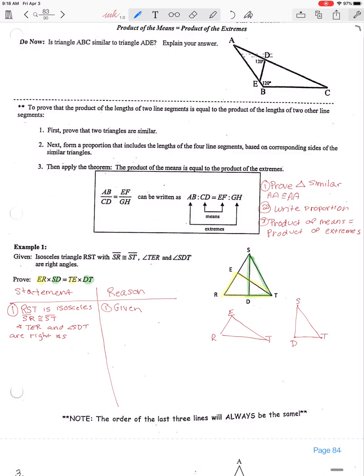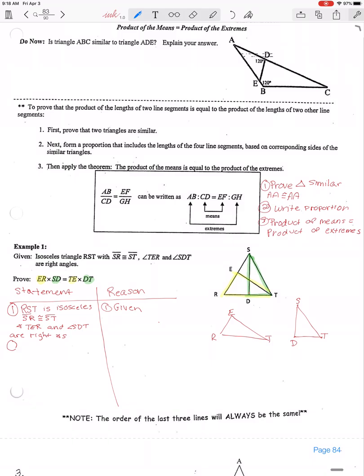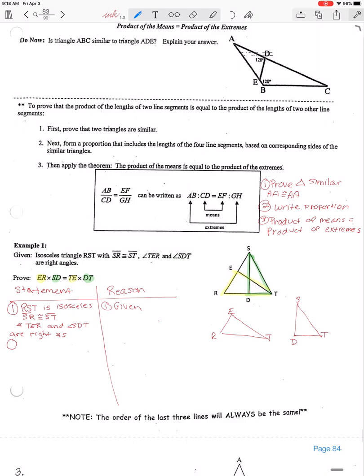Alright, so first thing first, they tell me that RST, which is the big triangle, is an isosceles triangle with SR congruent to ST. So I have SR, which is this, congruent to this. So that means that these 2 angles are going to be congruent to each other, because we know that angles across from congruent sides are congruent.